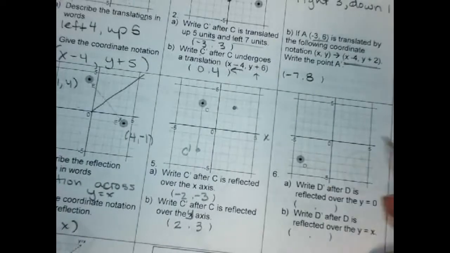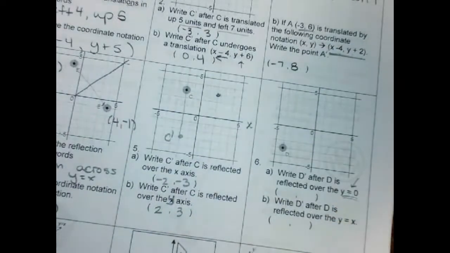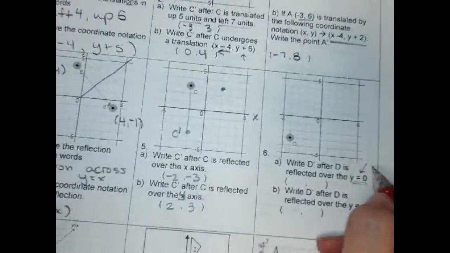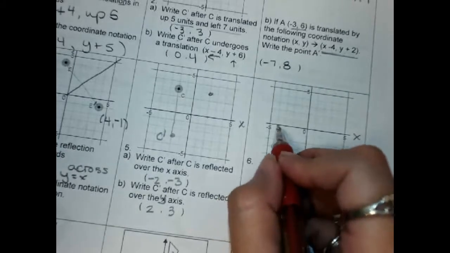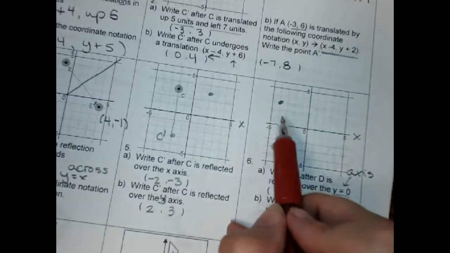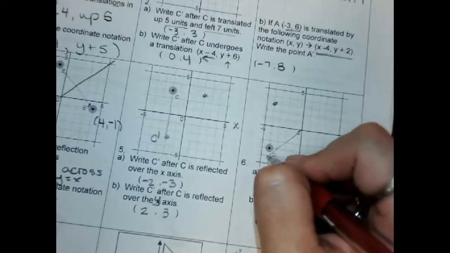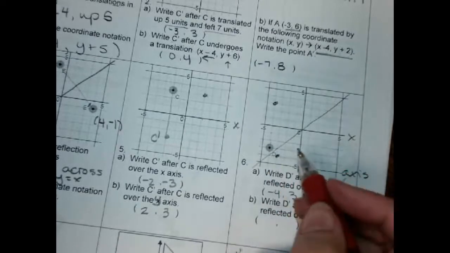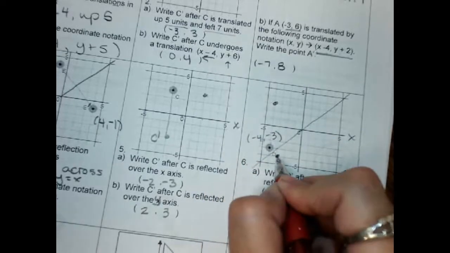Alright, now we're going to take D, and I'm going to reflect it over the line y equals 0. We have to remember, what did we say on this other page about y equals 0? Y equals 0 is the same thing as the x-axis. So this one right here is the same thing as the x-axis. So I'm going to reflect it across the x-axis here. Ends up right here. And the point is -4, 3. Now I'm going to take it and reflect it over the line y equals x. Well, that's this line right here. So it's going to end up right here. I can also do it that I'm going to switch my x and y's. This point here was at -4, -3. My new one is at -3, -4.